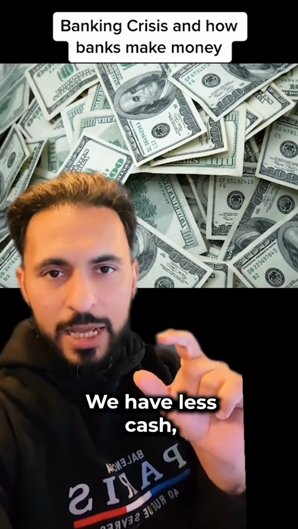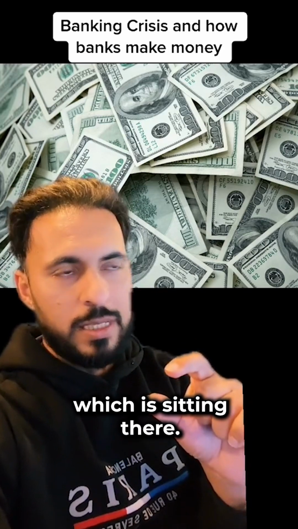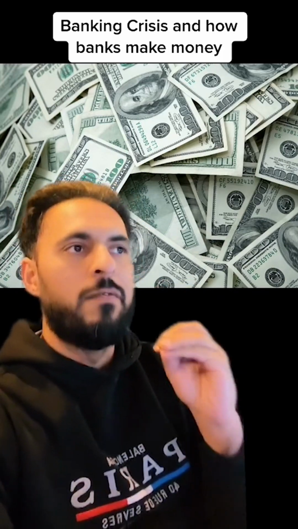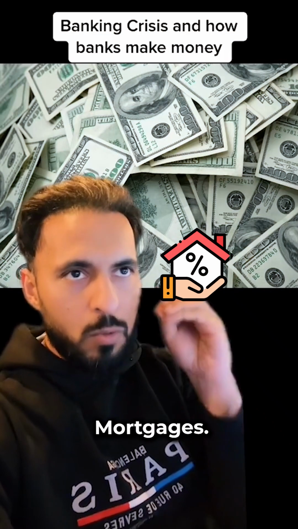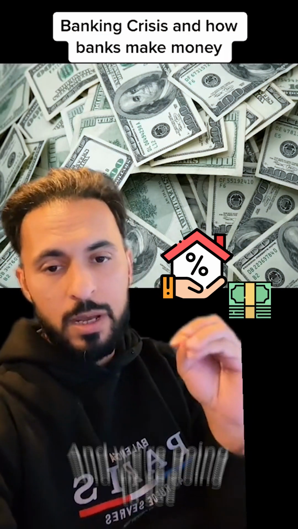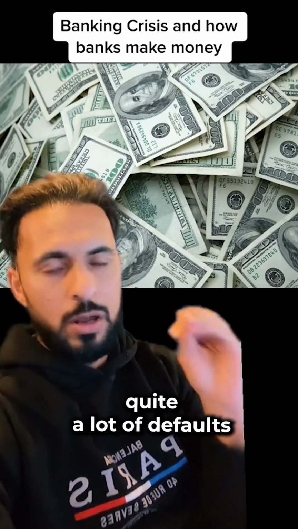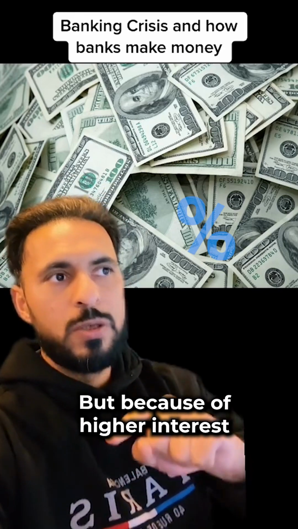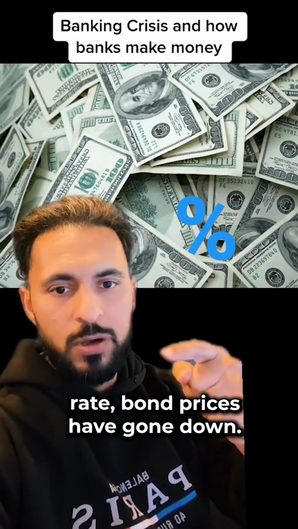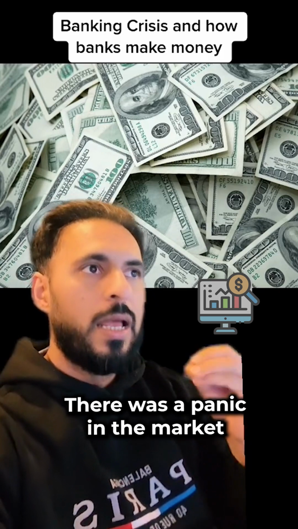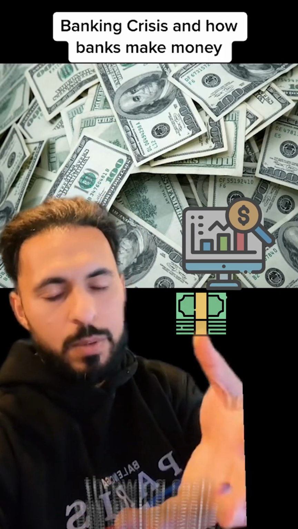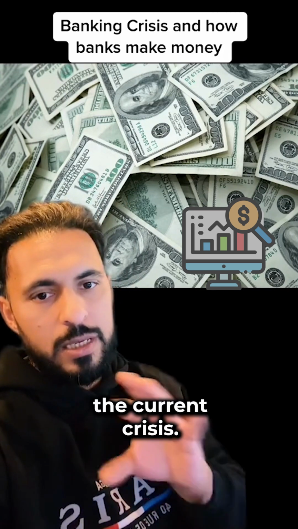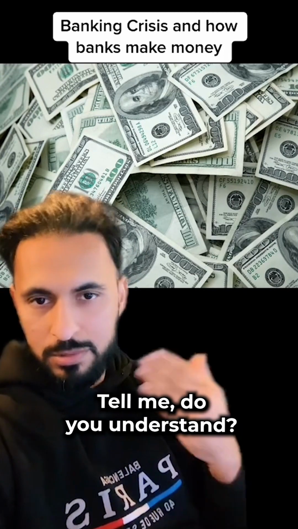We have less cash withdrawal money sitting there. In addition, the bonds, the secure assets, have lost their value. Mortgages, of course, are losing money, and we're going to see quite a lot of defaults in that area, but that's a completely different conversation. But because of higher interest rates, bond prices have gone down. There's a panic in the market, and because of panic, people are withdrawing cash out of the banks. That is what is creating the current crisis. Tell me, do you understand?